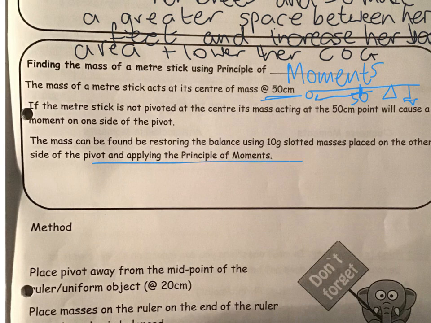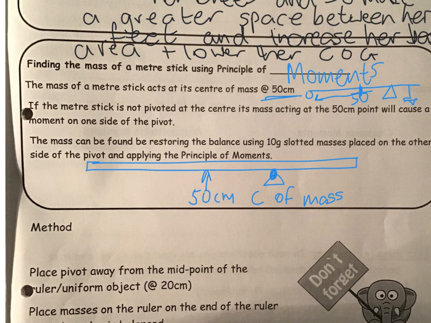So basically what you have is your meter stick. Here is the 50 centimetres, which is the centre of mass. But if there is a pivot, say if we were to drill a wee hole in here and attach it to the retort stand, this would be our pivot. And if we were to hang a mass here, and we would want to balance that, where would we need to position, at what position do we need to put the mass to make it balanced?